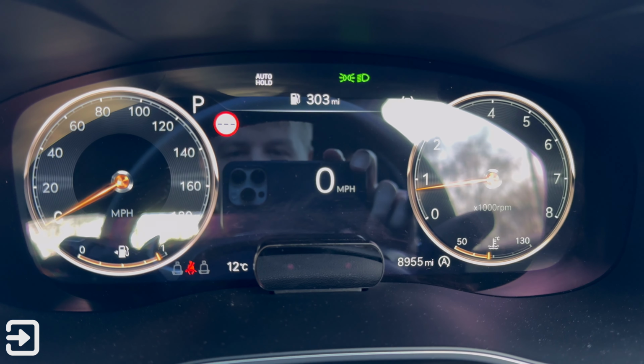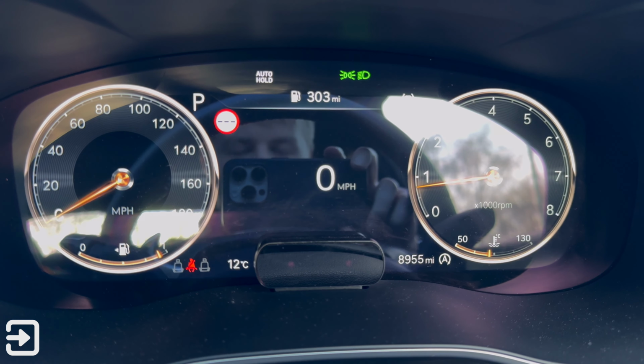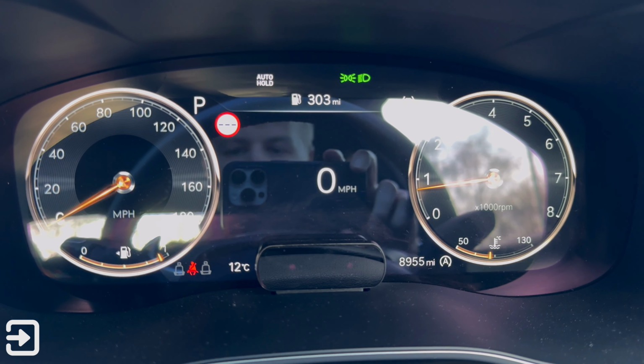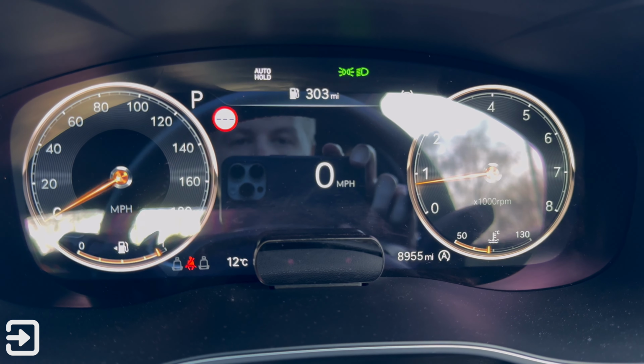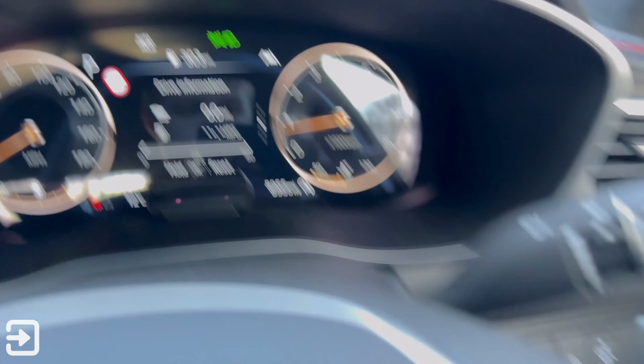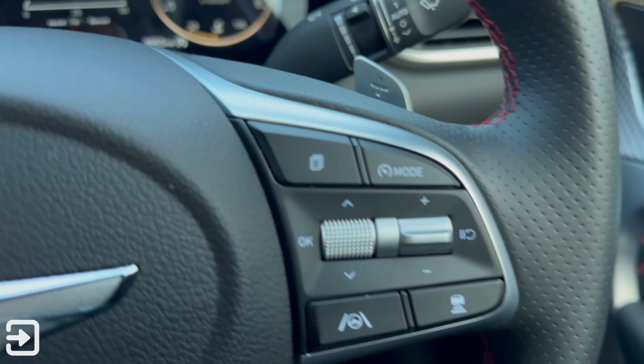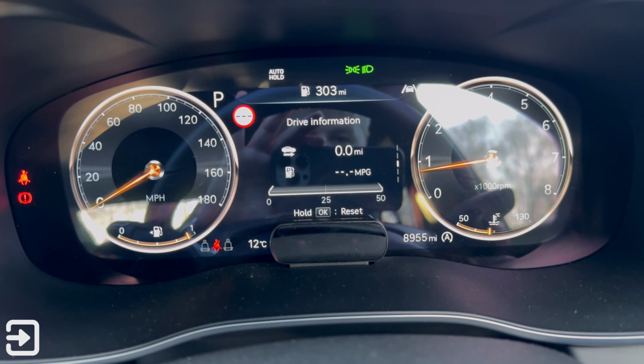So on the left hand side there's a speedometer, on the right hand side there's the tachometer for the revs. We've got a central bank of basically widgets essentially. So I've got a wheel on the steering wheel here, so this little wheel controls these widgets in the middle here. So let's go through these.